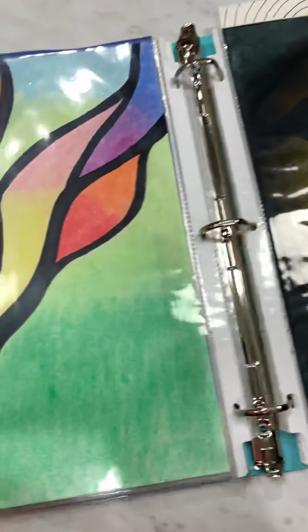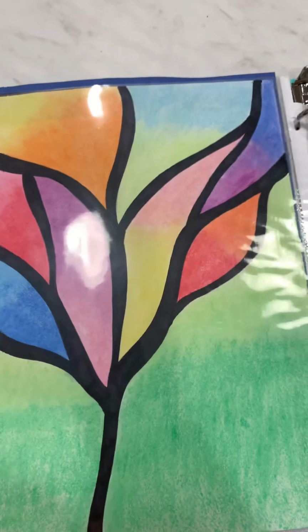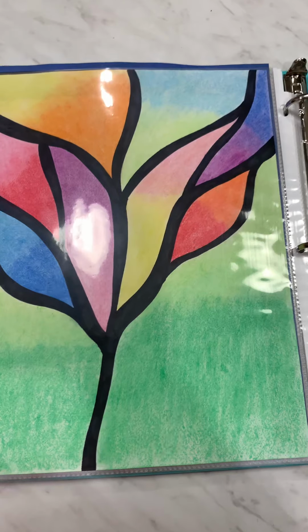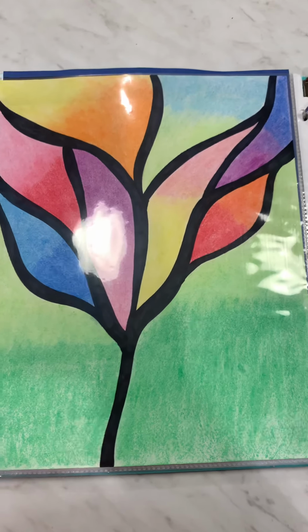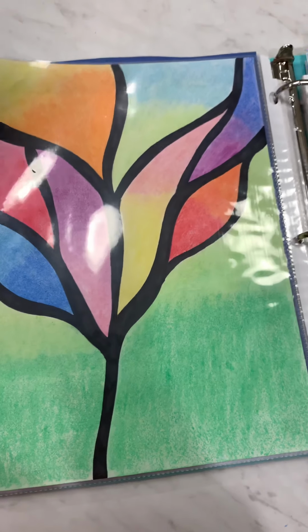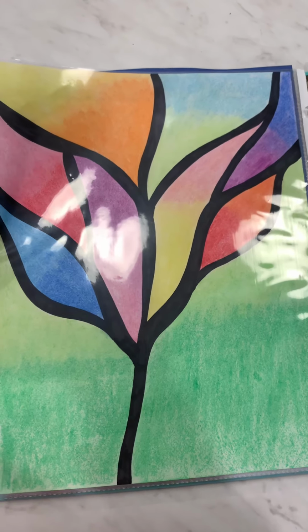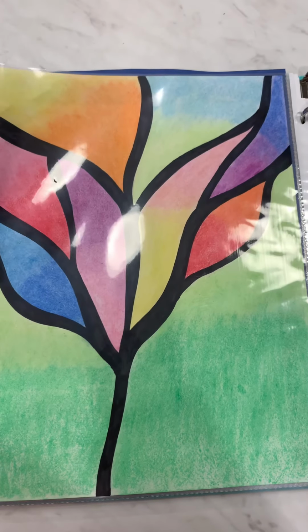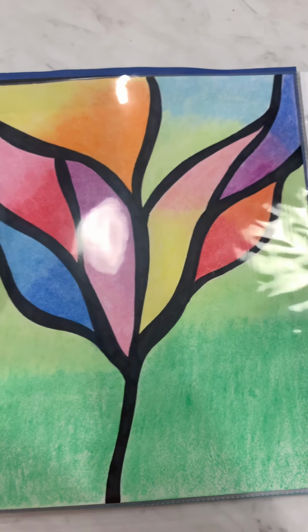And then now we're moving into projects that I really enjoyed. This one I thought it was really fun to do, like blending the colors and everything. And I thought I could incorporate it into a health lesson where students could color their emotions and then put the coordinating color to each emotion they're feeling.